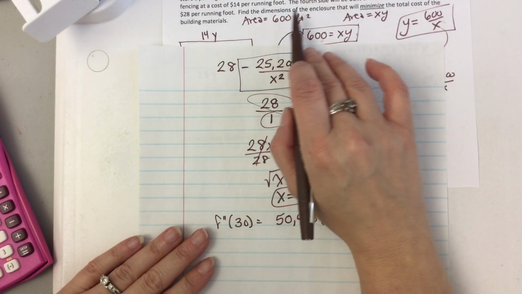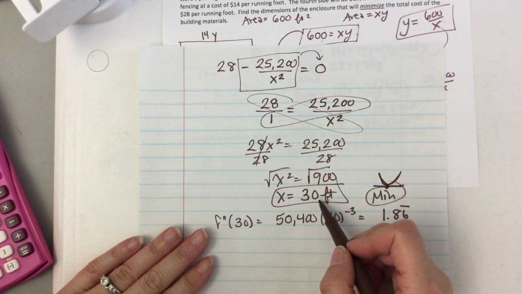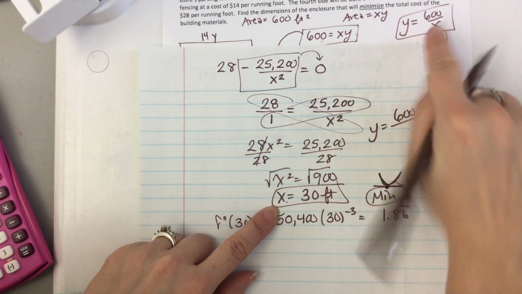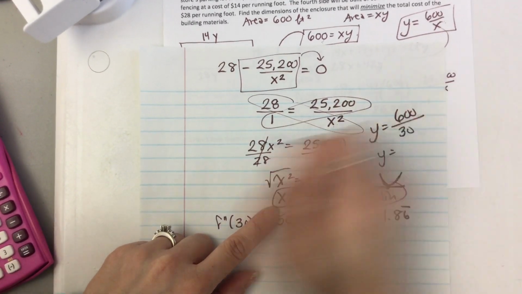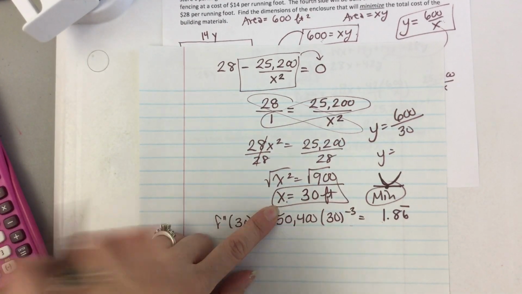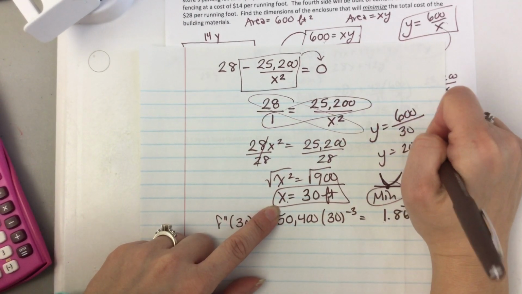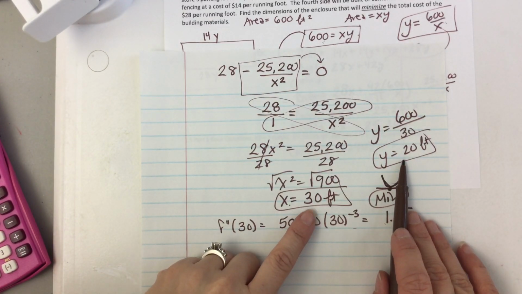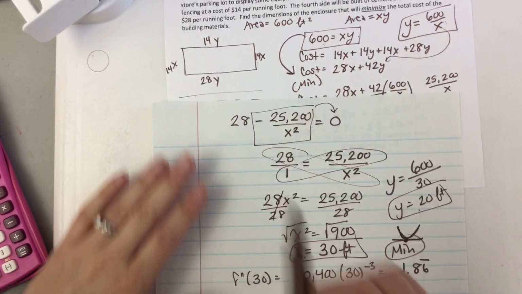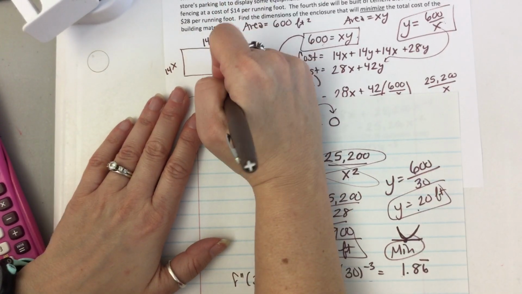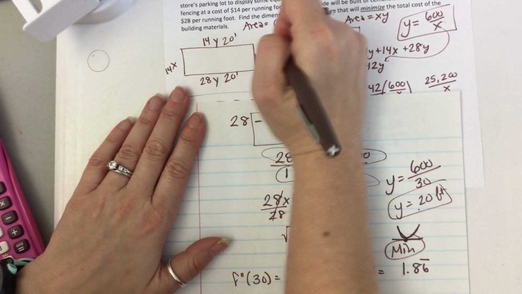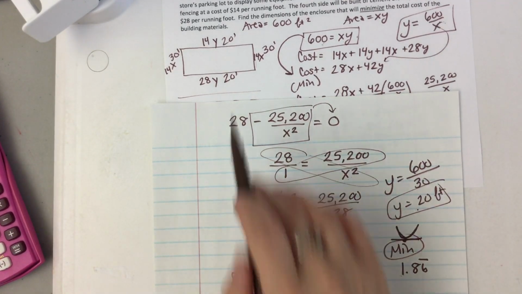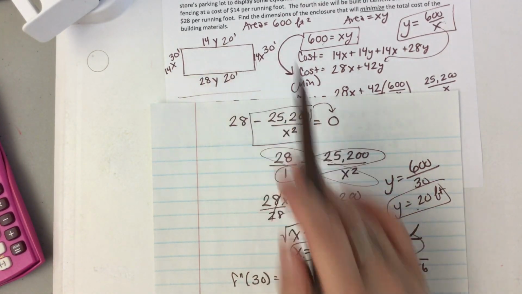It says find the dimensions, so we need to know both x and y. I know x is 30. Y is 600 divided by x. Well, x is 30. So if I take 600 and I divide it by 30, I get 20 feet. So that means that we have a minimum cost. If the y is 20 feet, this is 20 feet, this is 30 feet, this is 30 feet. If I want to minimize the cost of building materials, that's what I would need to do.